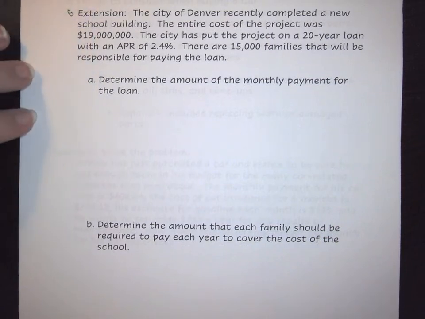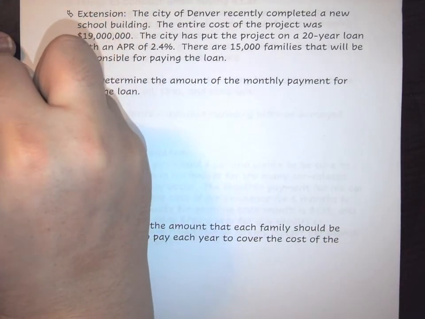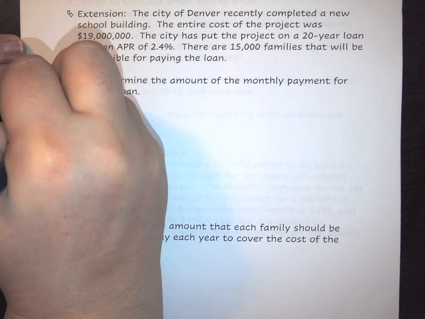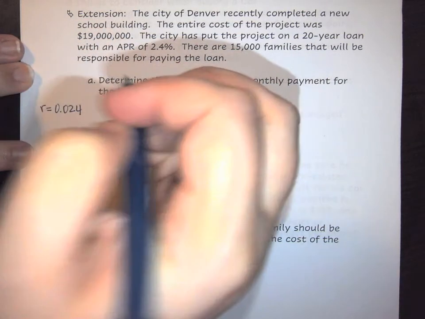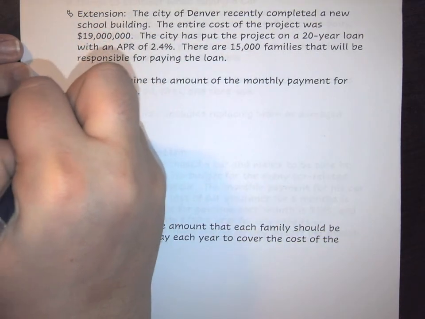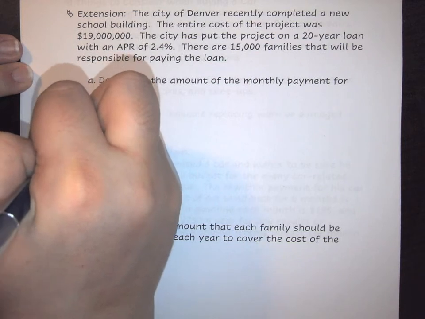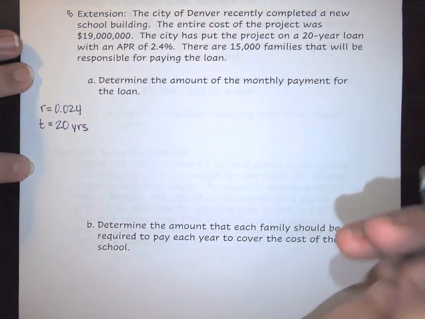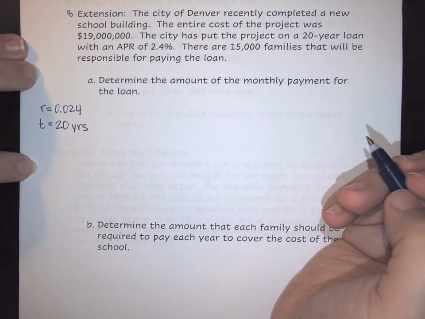Okay? So first of all, we know that your rate is going to be 0.024. We know that our year is going to be 20 years. Okay, so here we can put everything together.